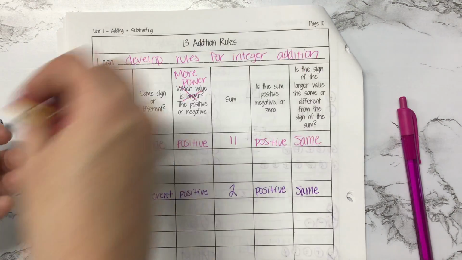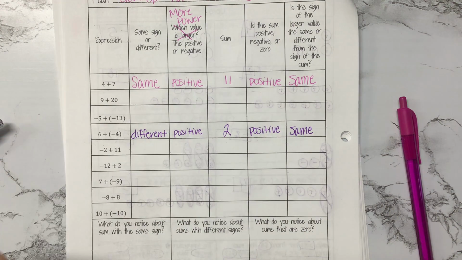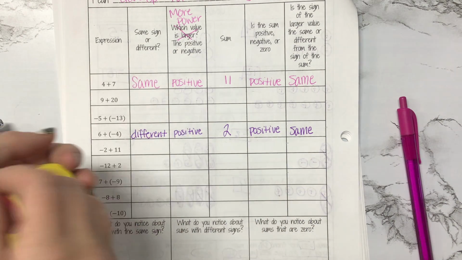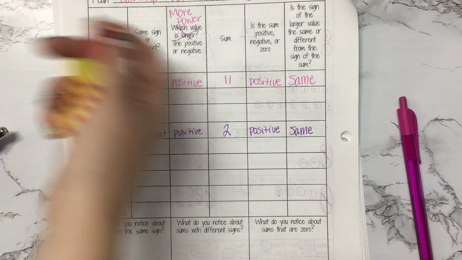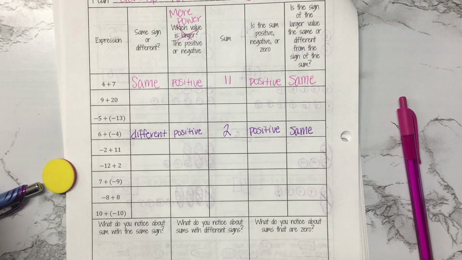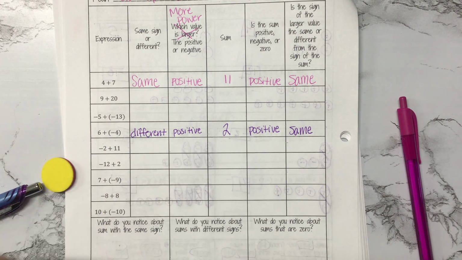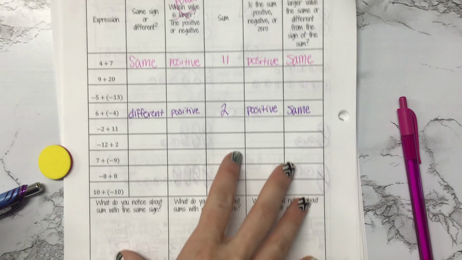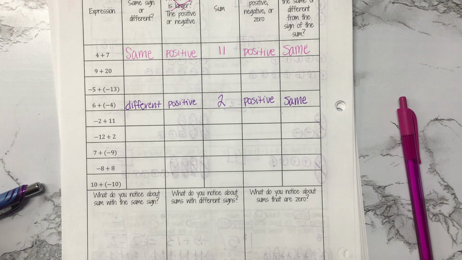So what you are going to do is you can draw them on a whiteboard, if you want. Some people really wanted to do that. Or use them if you're in class. Use integer chips to fill out the rest of this. So are the signs the same? Which one has more power, positive or negative? Find the answer. So fill this out and then write about what you notice. So go ahead and pause the video and do that.